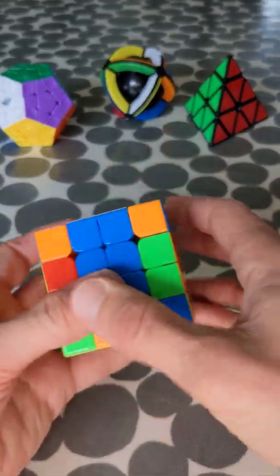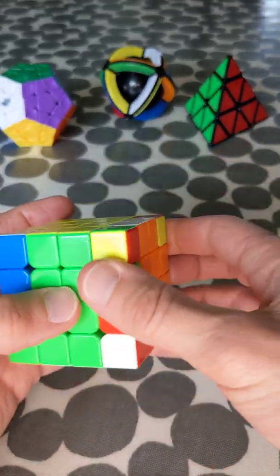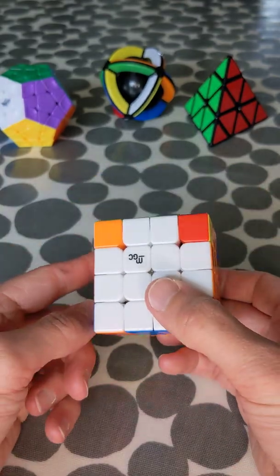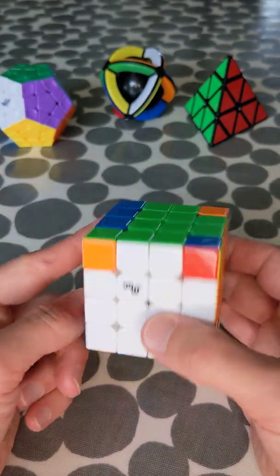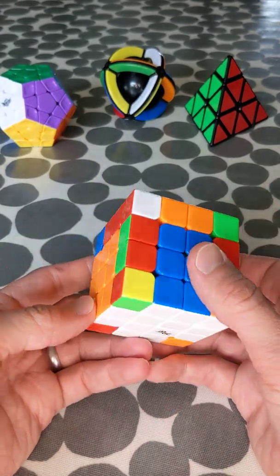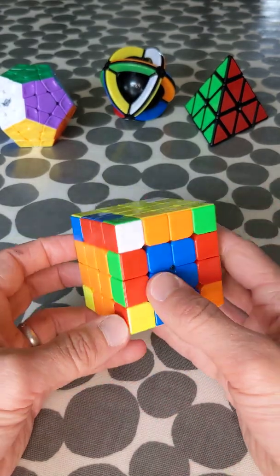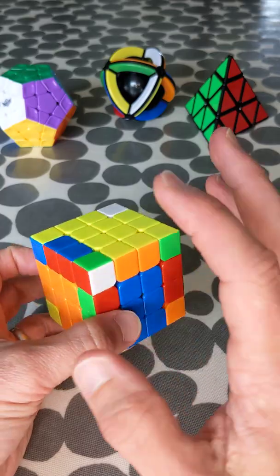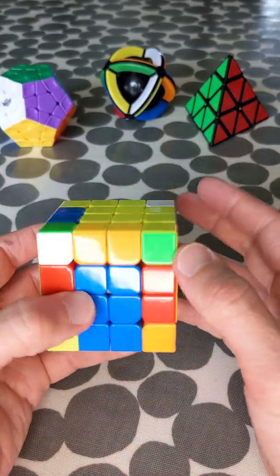Now, like I say, I'm not going over that in much detail because you've basically made your white cross from your 3x3. So just keep treating this as a 3x3. The corners, you could be doing your F2L if you're a bit more experienced, but if you're doing it the simple way, like me, I just put my corners in.